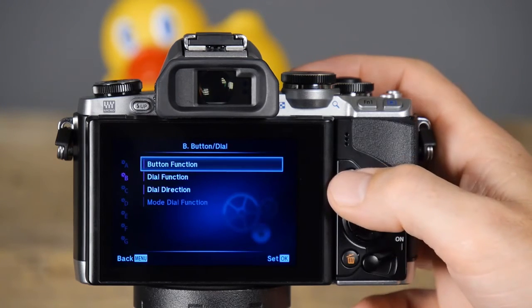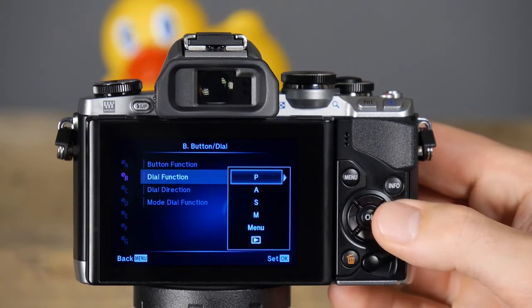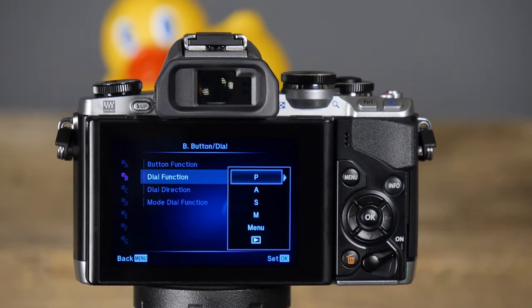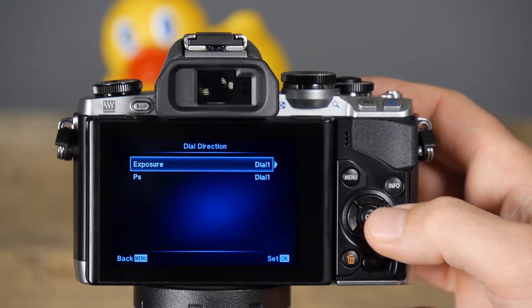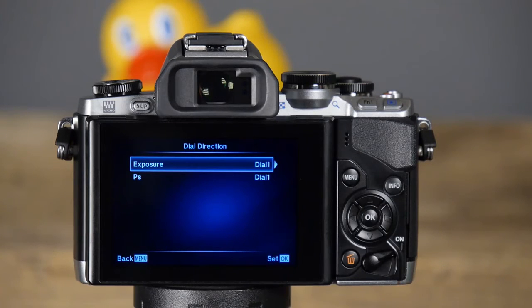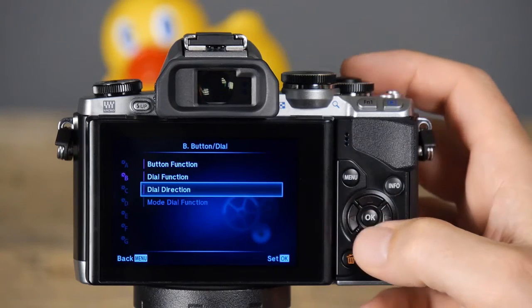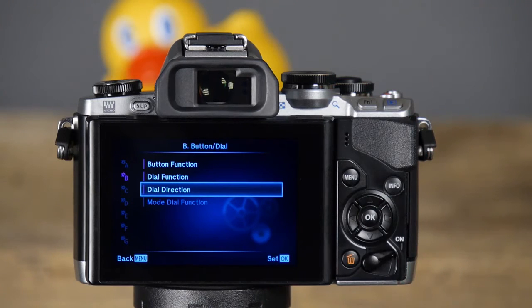The next option is Dial Function, which will allow you to change the functions that are assigned to the front and rear dials in the camera's P, A, S, and M shooting modes, as well as in the menu system and playback. The next option is Dial Direction, which will allow you to choose the directions that the dials are rotated when selecting the shutter speed and aperture, and Program Shift in the Program AE shooting mode. Next, there is Mode Dial Function, which will allow you to apply the My Sets access to mode dial positions when one or more My Sets are registered.